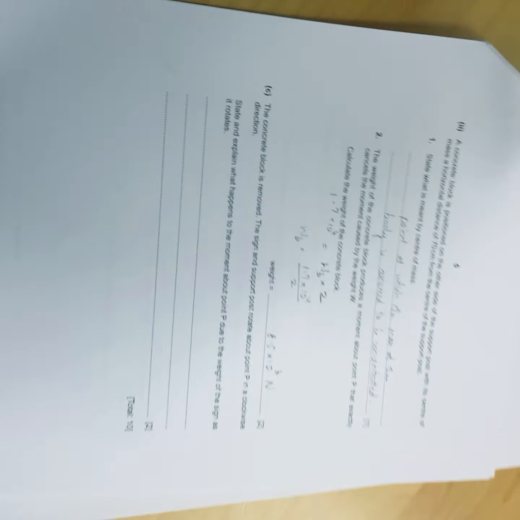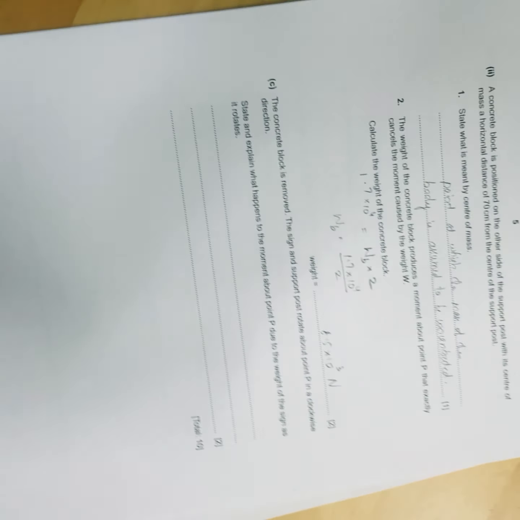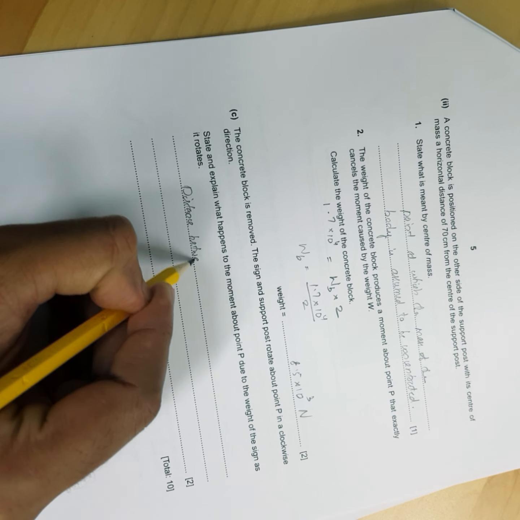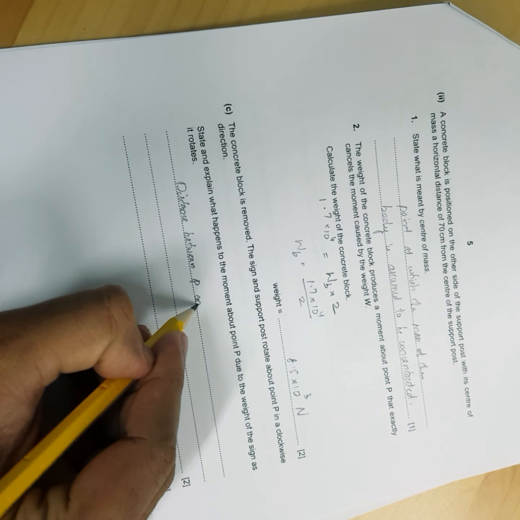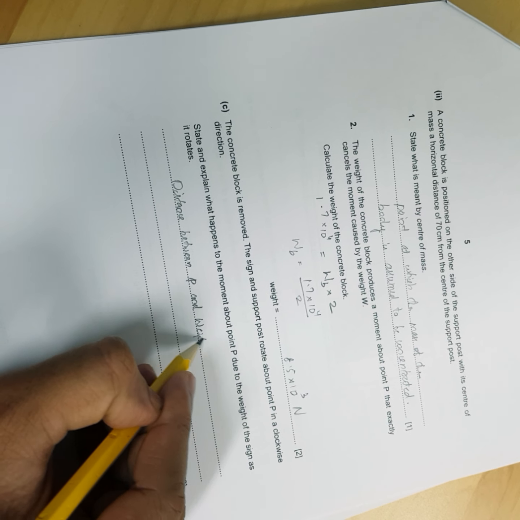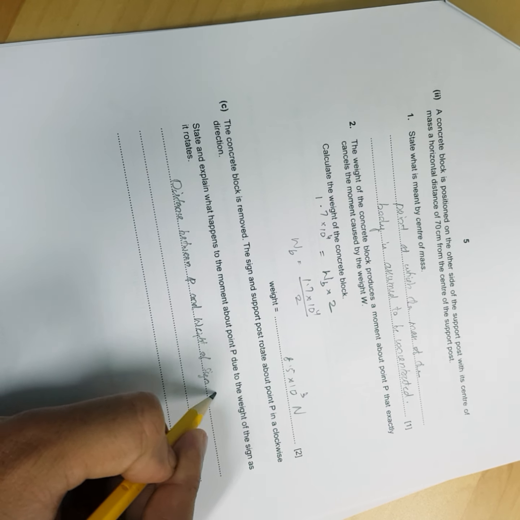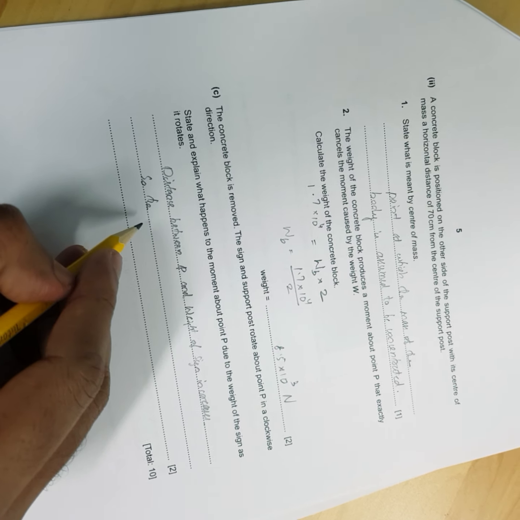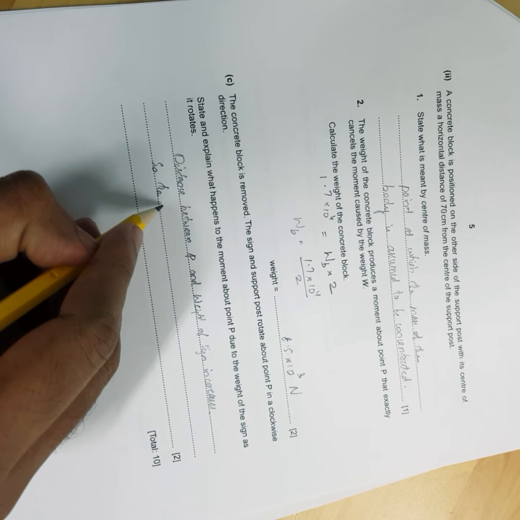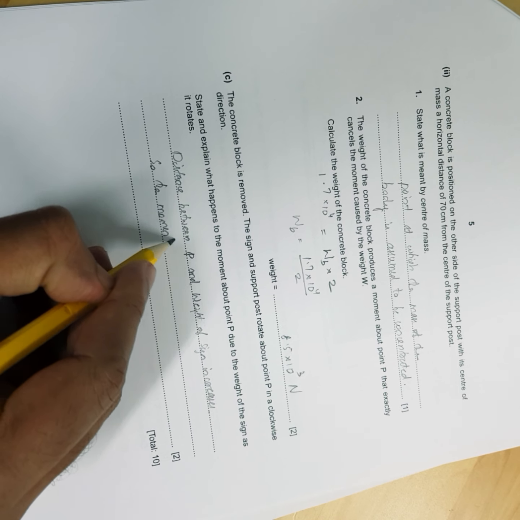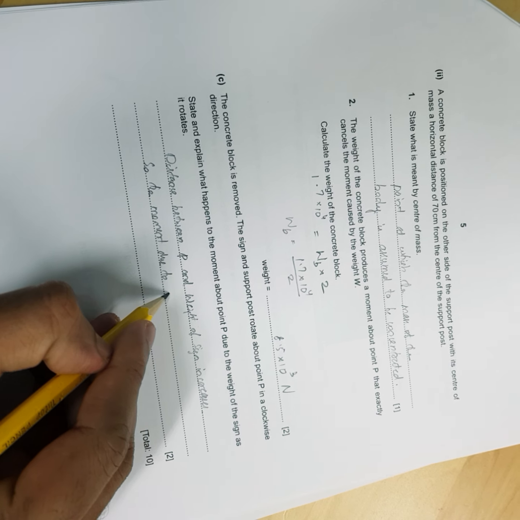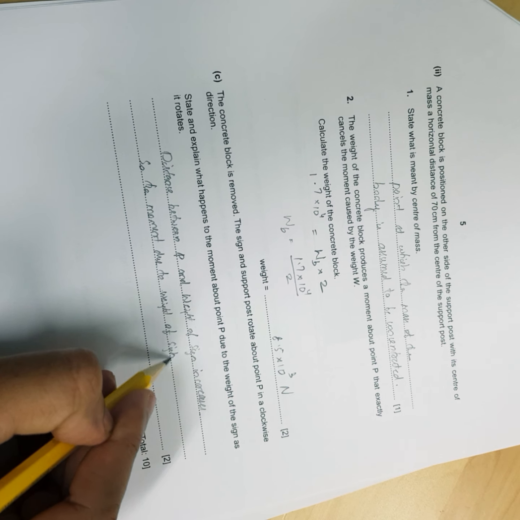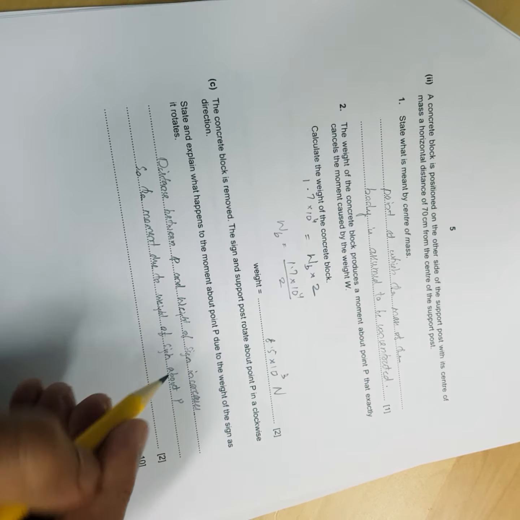So we can say as it turns, the distance between P and the weight of the sign increases. So the clockwise moment will increase. So the moment due to the weight of the sign about P will increase.